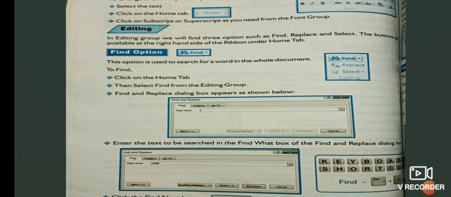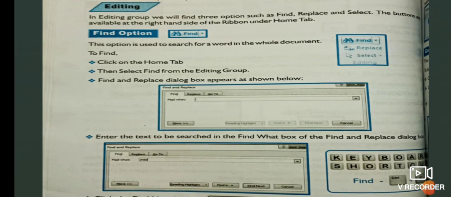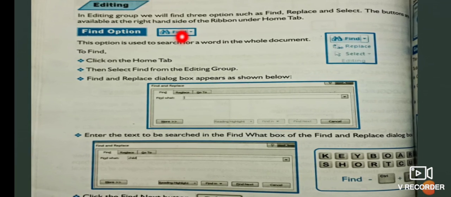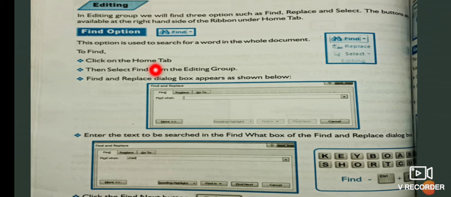And then in the editing group the next important one is find, okay. If you want to search a particular word in the document, you can go for the option called find. First you select the home tab and then select find, okay. For example, you might have typed the word forest, okay.